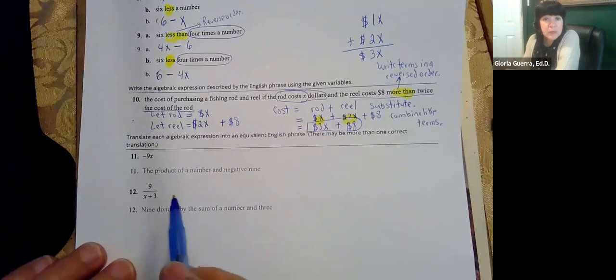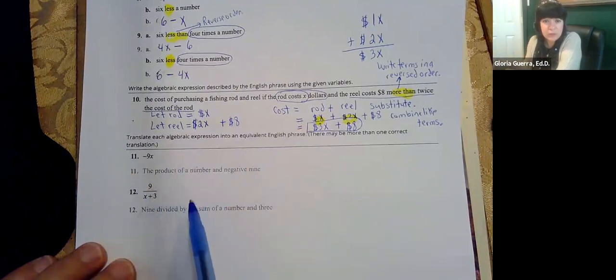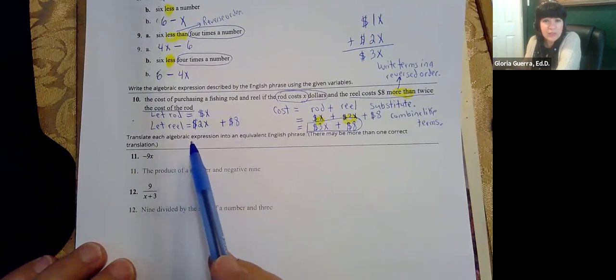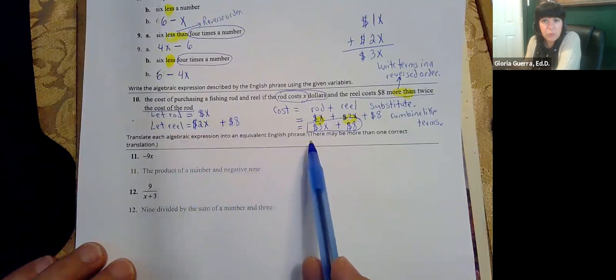Okay, so here, I have a teacher's answer key, so sometimes I don't write everything out. So I went ahead and left these here. These are good write-ups for that. So it says, translate each algebraic expression into an equivalent English phrase. There could be more than one per translation.